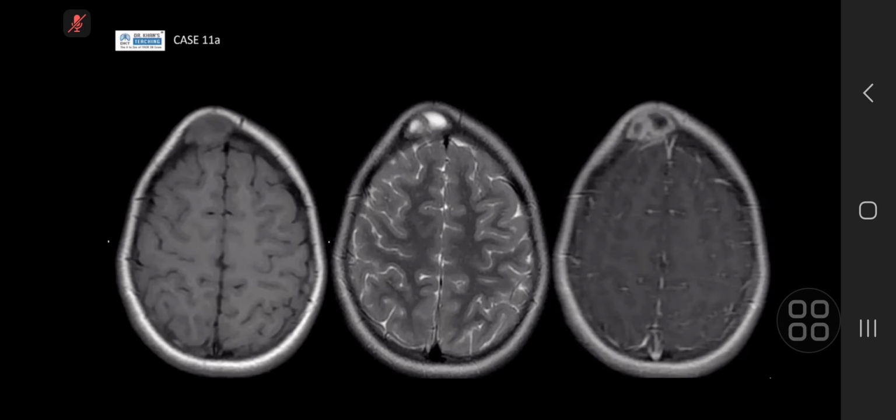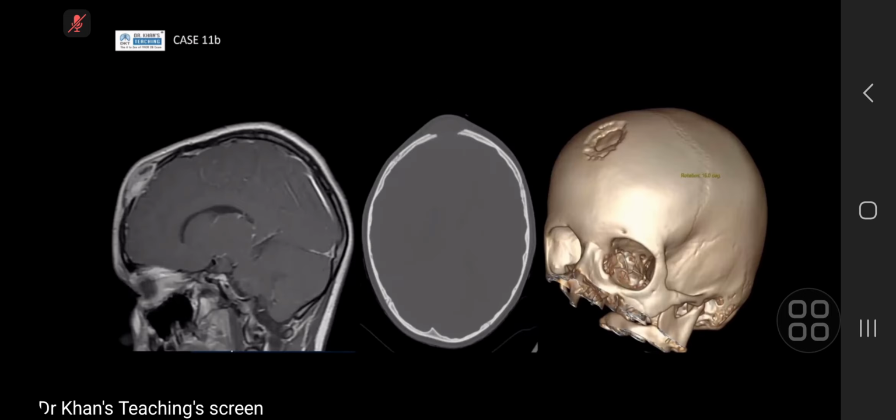I think on T2 it is showing a high signal with internal low signal. And I think this is the right-side contrast study showing a well-defined, well-enhanced margin with low signal in the middle.